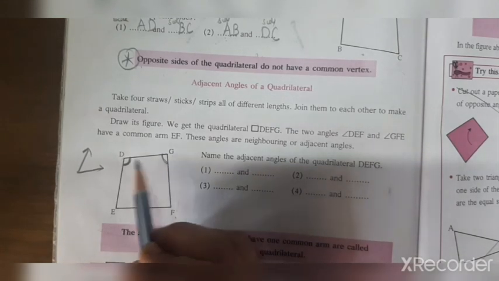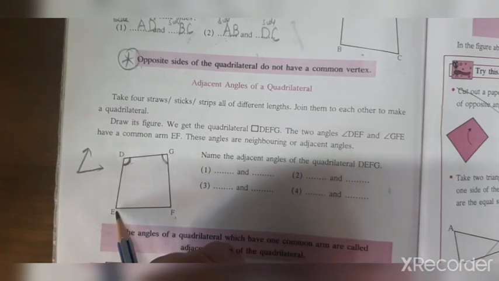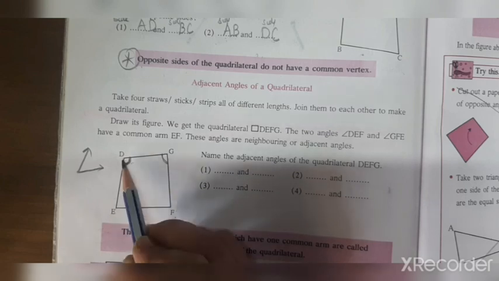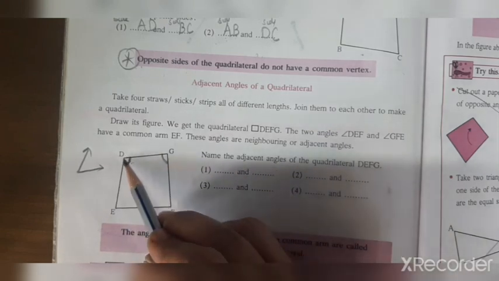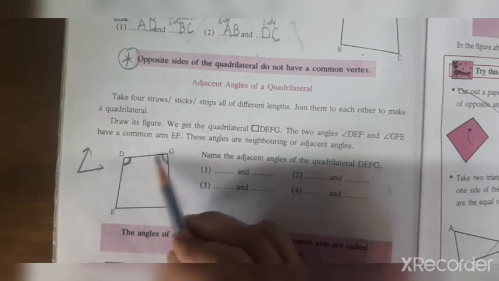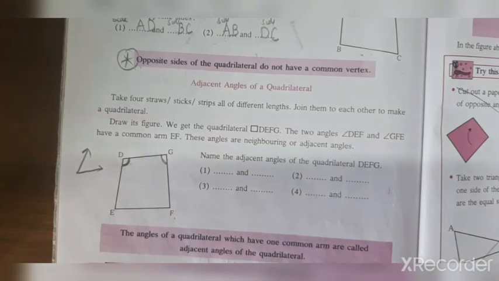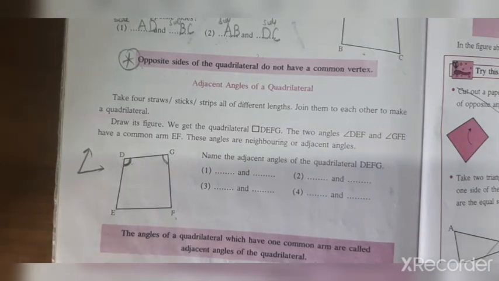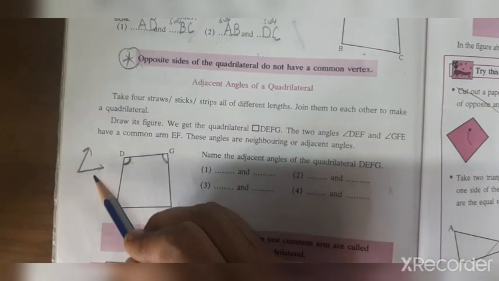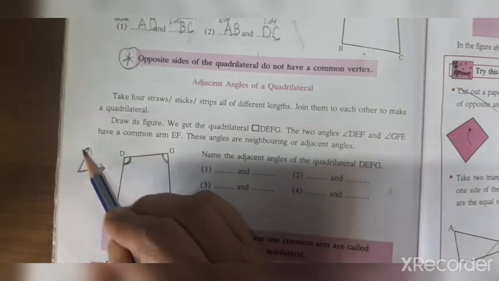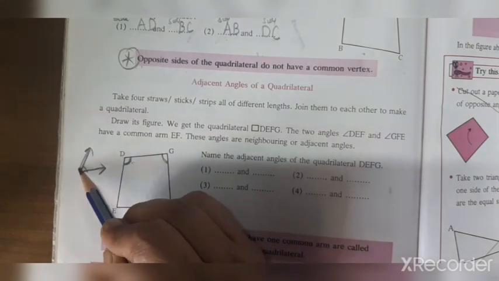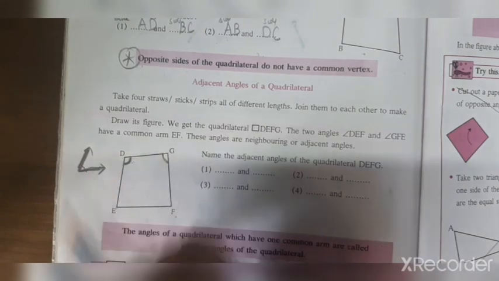So if you are talking about these two angles, angle EDG, so this is one arm, and this angle DGF. So this arm comes in common. Therefore, these two are adjacent angles. So in adjacent angles, the arm is in common. And from where do we get the arm? An angle has 2 arms. This is the angle and these are the arms. This is one arm and this is the other arm.